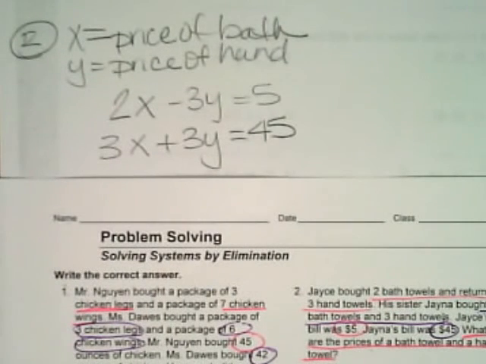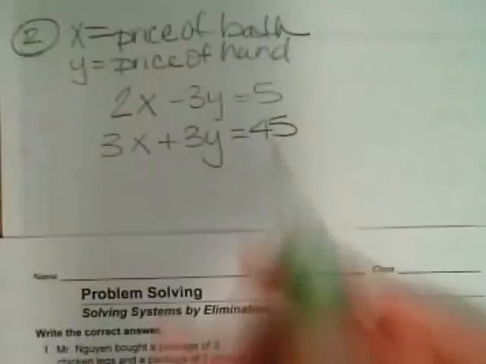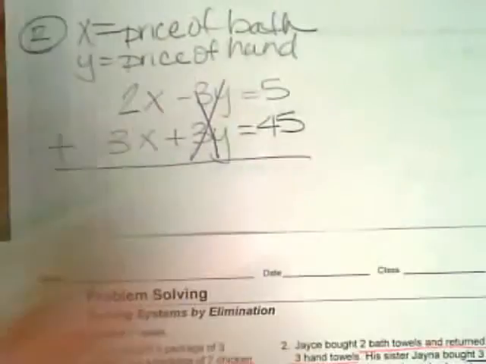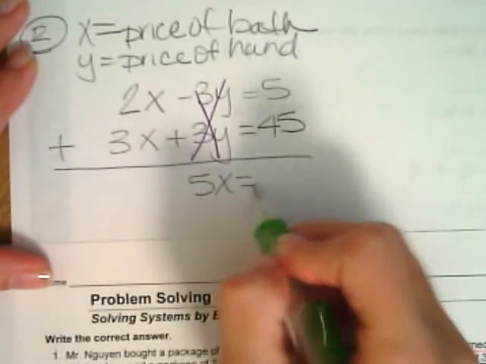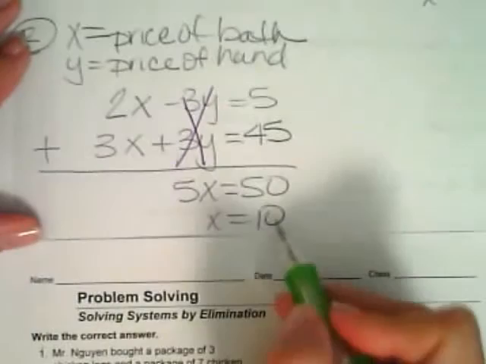Okay, so again, here's your system of equations. What do I want to solve for? Y, because it's the same number. Now what's nice is one's negative, one's positive, so I can just add the 2. When I add them, that goes away. 2 and 3 gives me 5x is equal to 50. So x is 10. Now be careful, 10 what?